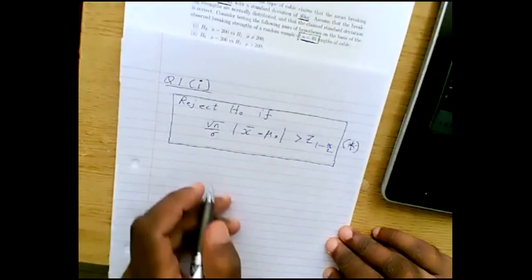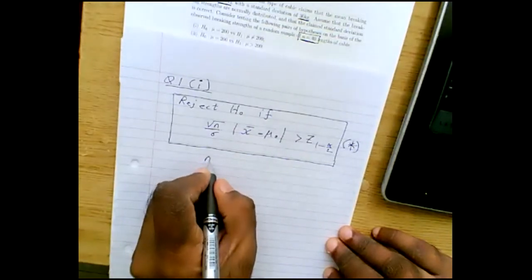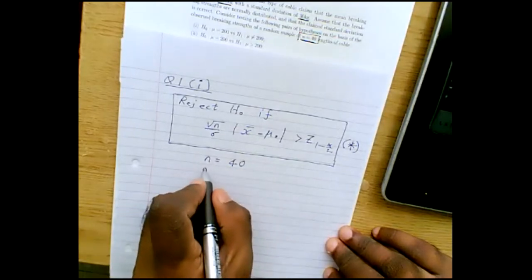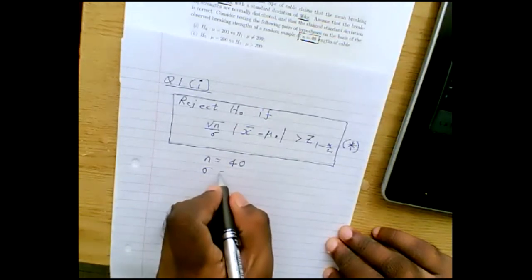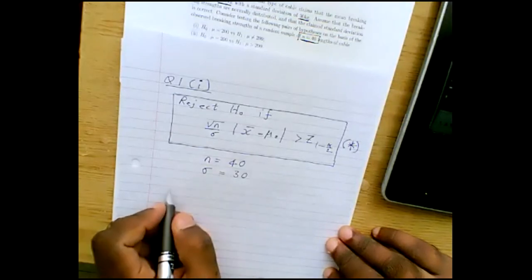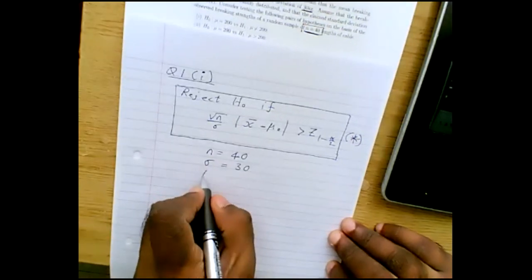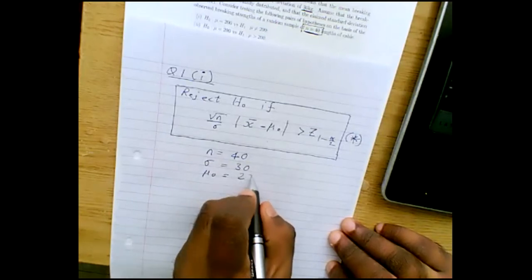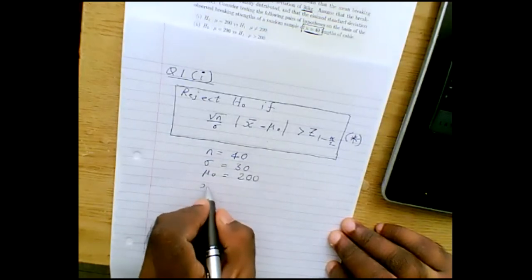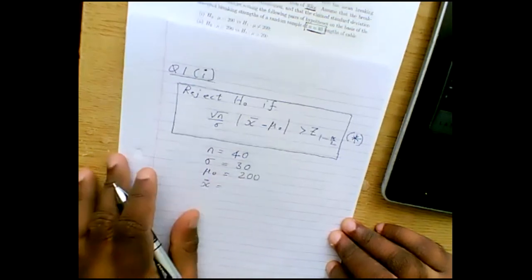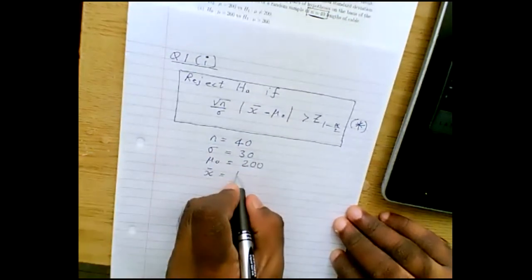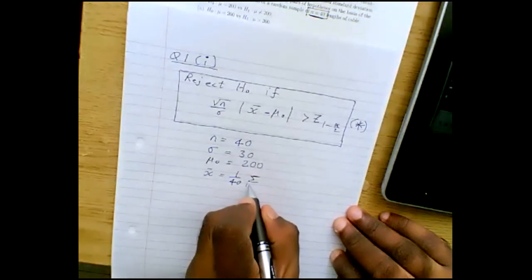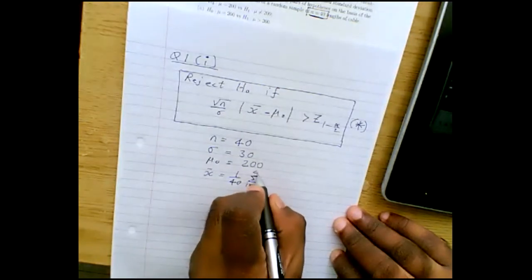Before I do that, let me write down what is given to us. n, the sample size, is 40. Sigma is equal to 30 kg. Mu zero, the value that you're testing for, is 200. And x bar, the sample mean, is 1 over 40 times the sum of xi from 1 to 40.